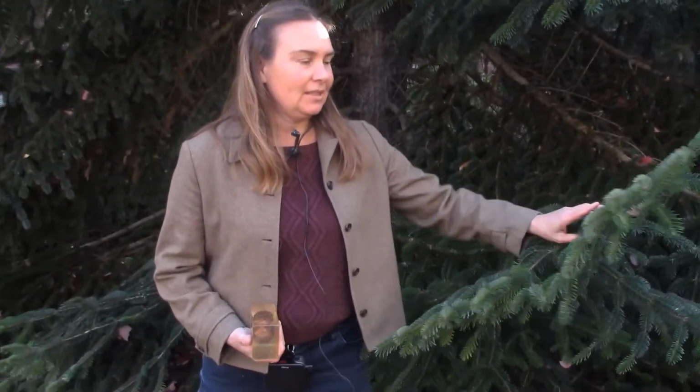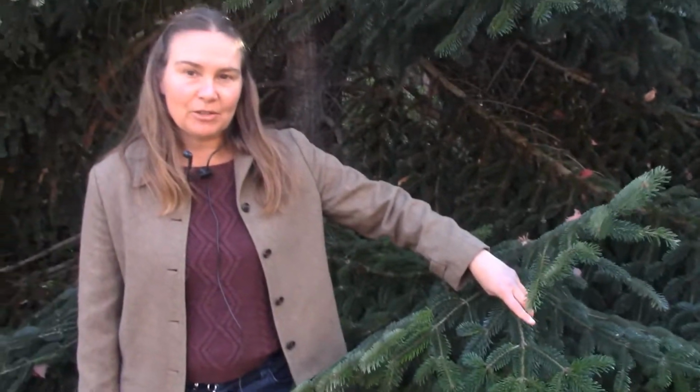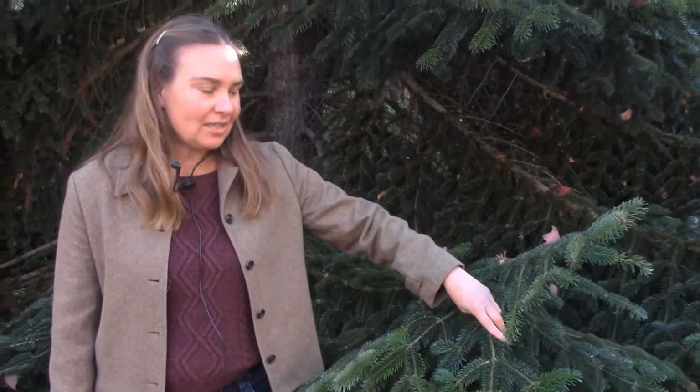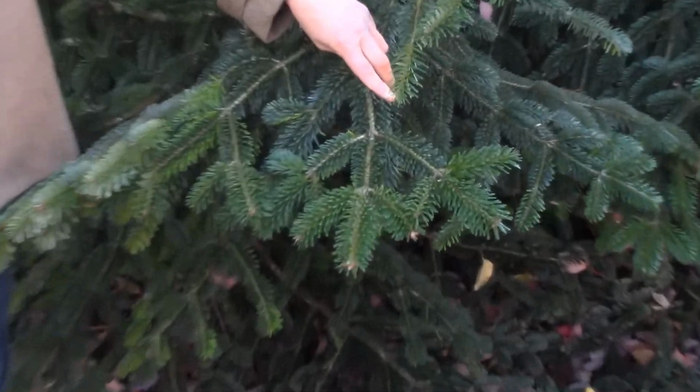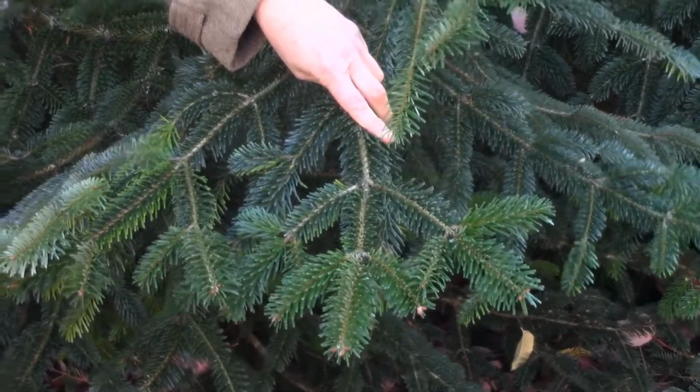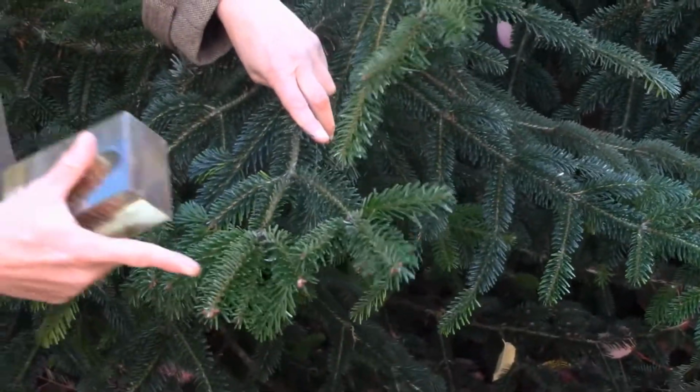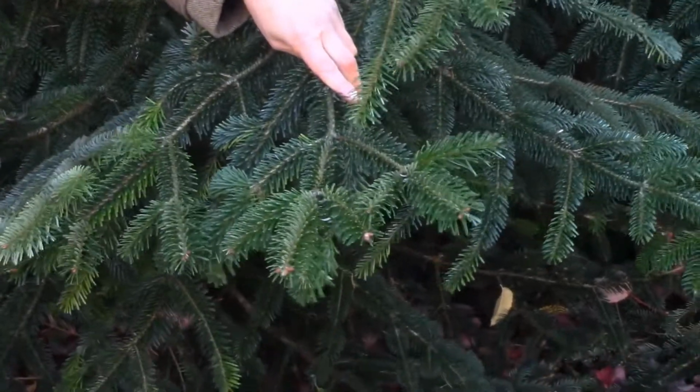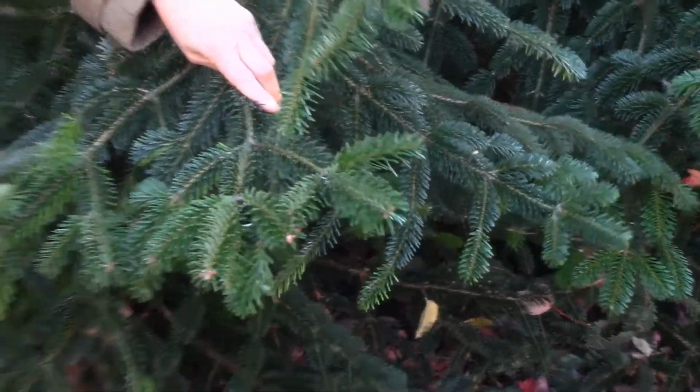I'm going to talk about the firs, or true fir genus, which is Abies. A-B-I-E-S is the scientific name, Abies. It's in the pine family. It has needle-like leaves, so this is an example of a true fir. Needle-like leaves, spiral arrangement. Each needle is held individually on the twig. They tend to be aromatic and have a blunt apex. Not always, but often.